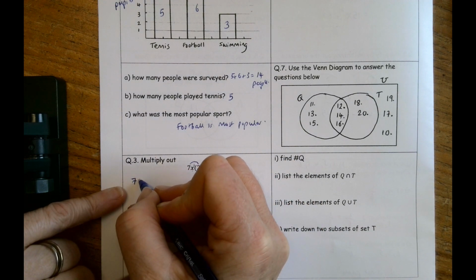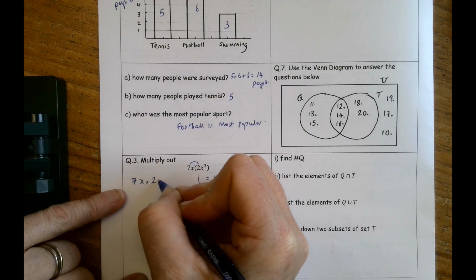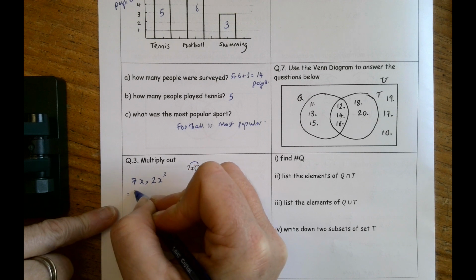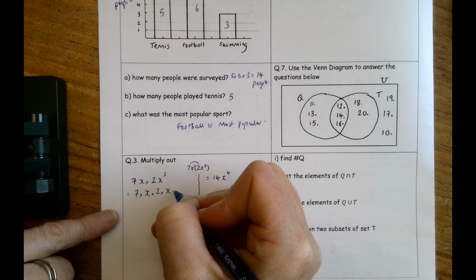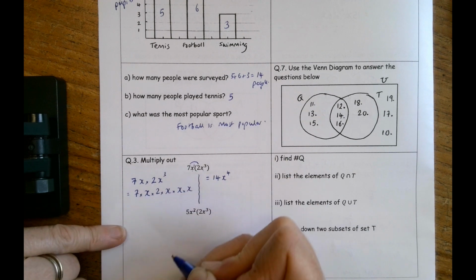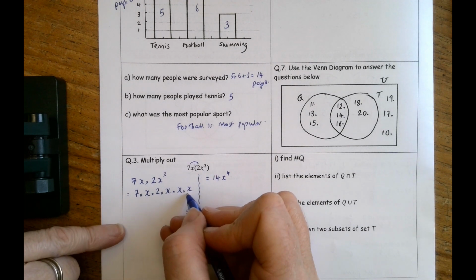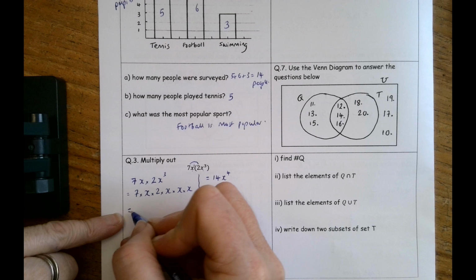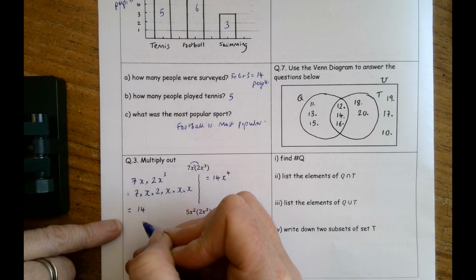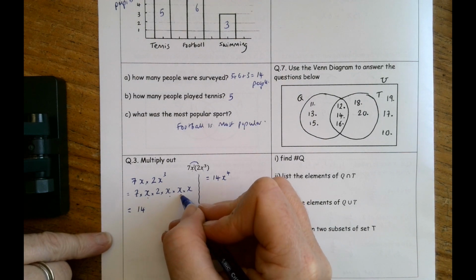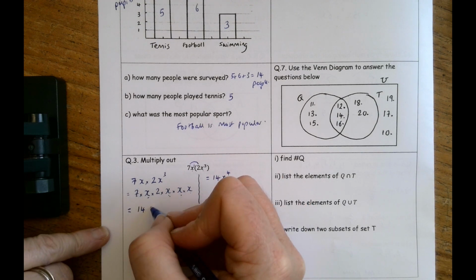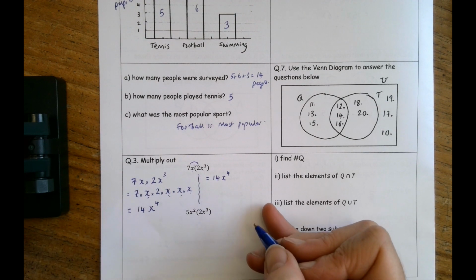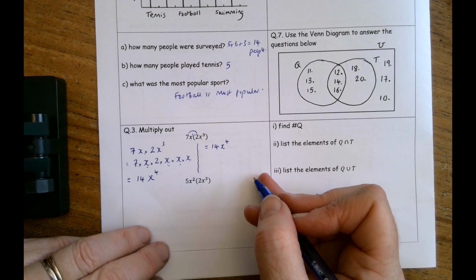So here's another way. 7x times 2x cubed is the same as 7 times x times 2 times x times x times x. X cubed, that's what x cubed looks like. So 7 times 2 is 14, and x by x by x by x. So x squared, x cubed, x to the power of 4. So 14x to the power of 4.